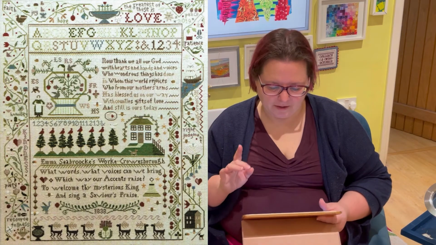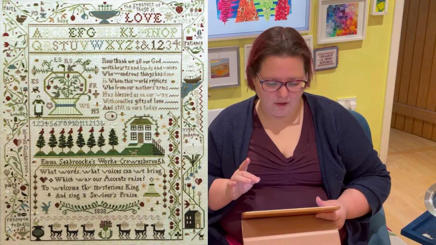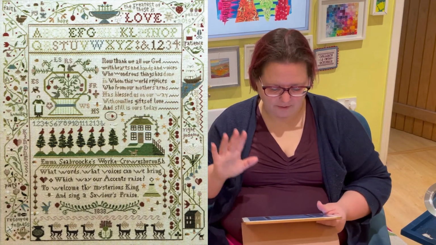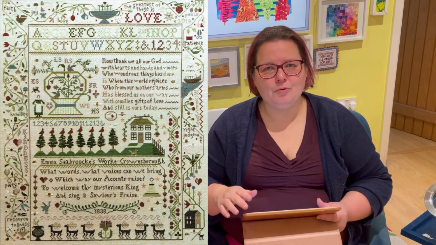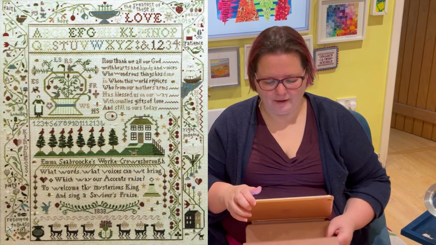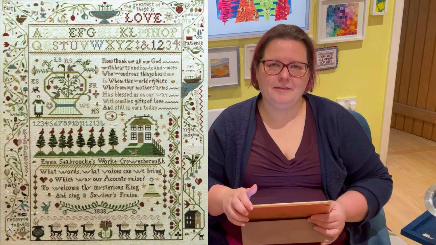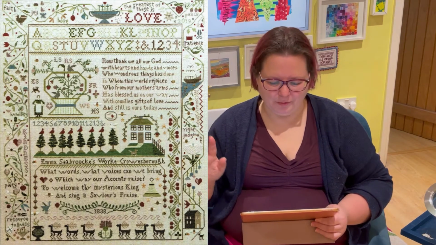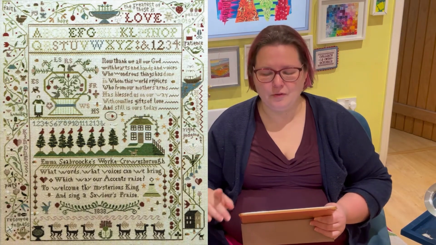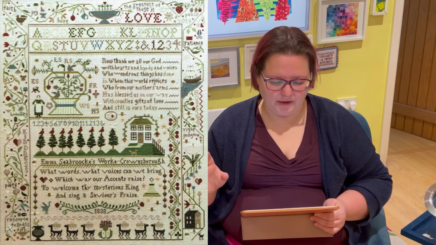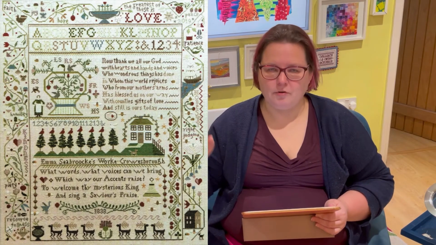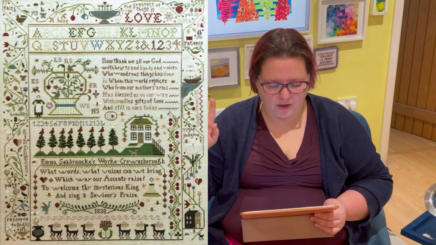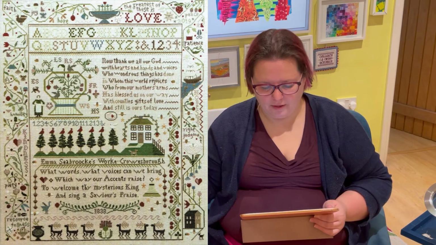But the thing that I loved about it most, you know, I like that as a sampler with all the border and stuff, but the border on it is just spectacular. It is not a repeating border. It's not a geometric border. The border in itself is beautiful. I love that it has the sort of Christian virtues. So across the top, faith, joy, hope, but the greatest of these is love.